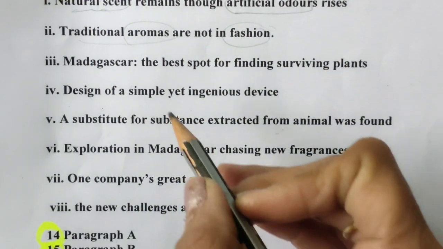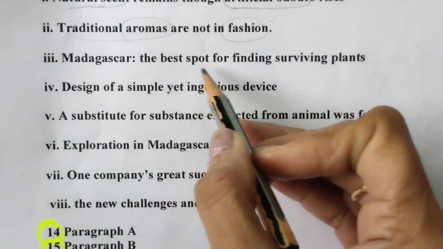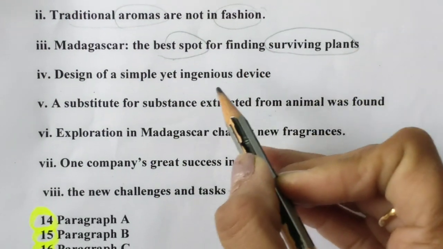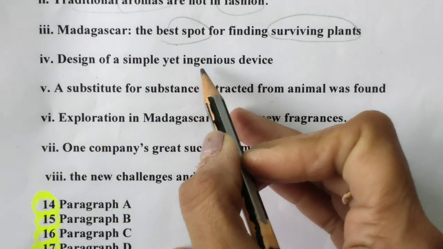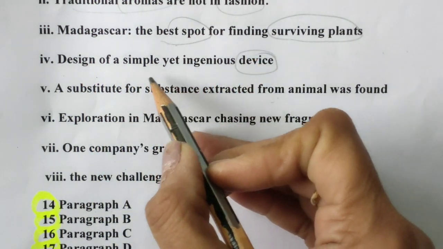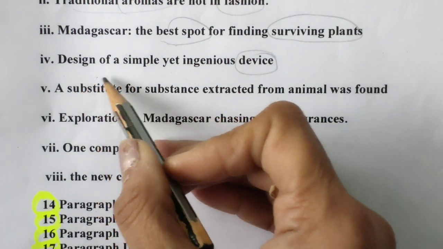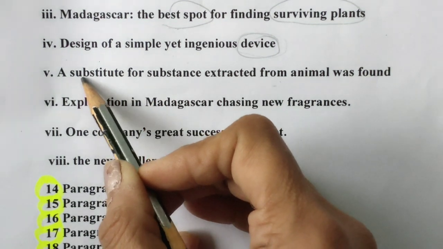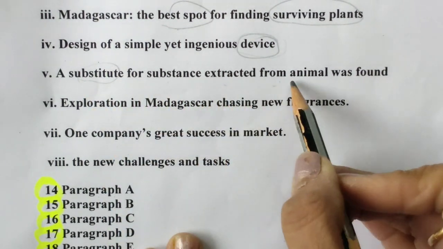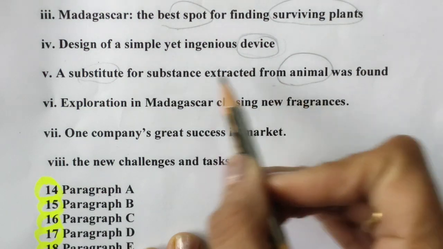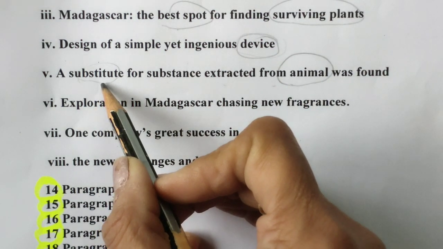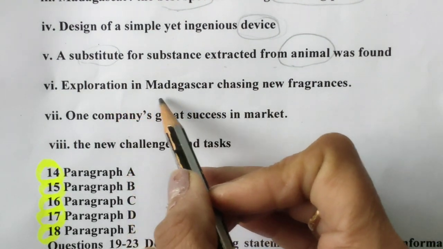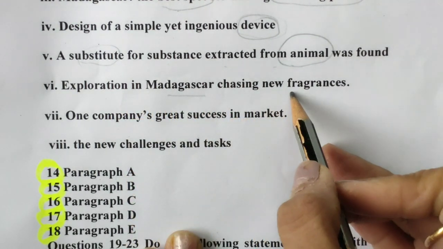Madagascar, the best spot. This is the location they are telling for finding surviving plants. Design of a simple yet ingenious device. They may be talking about some design, but basically some equipment. A substitute for substance extracted from animal was found. So I will look for animal, and substitute means some alternative or replacement from animal. Then exploration in Madagascar, chasing new fragrances.